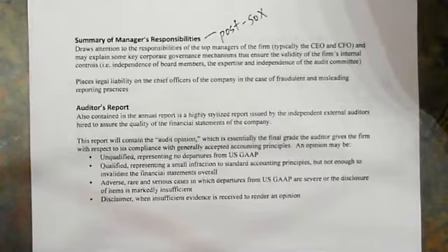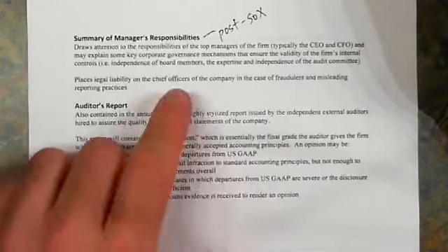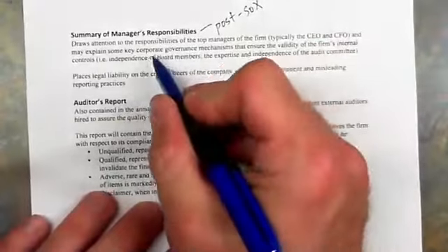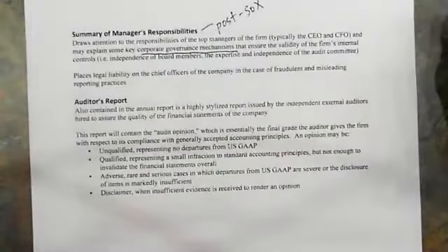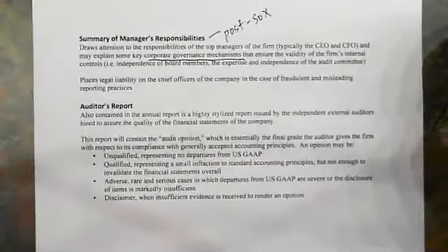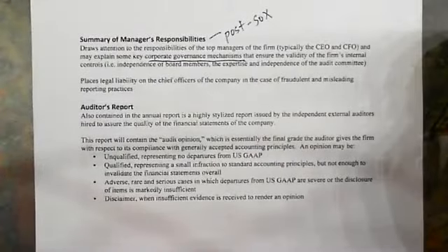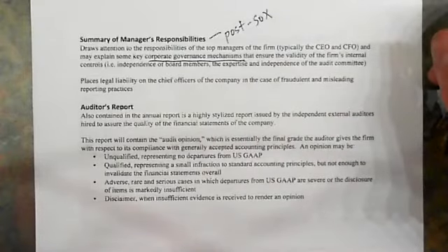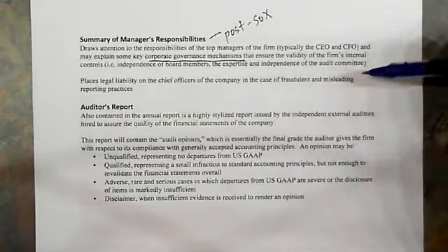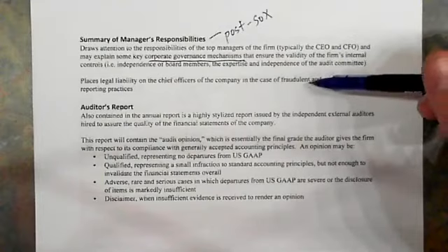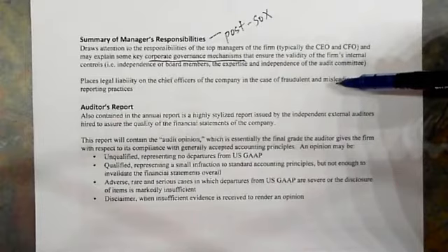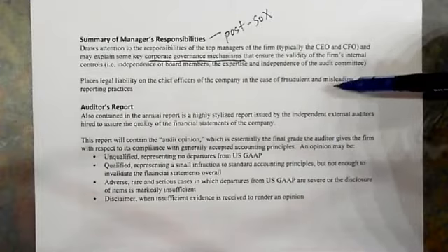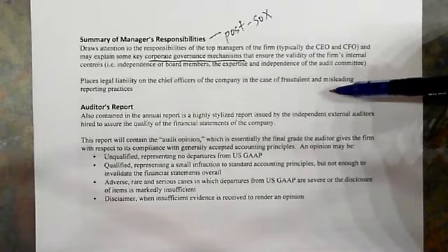So there's a lot of stuff that is inside this management responsibilities. It also talks about corporate governance mechanisms that ensure, again, the integrity of the financial reporting system, so that not one person can unduly influence items and bias the reports that we see within the company. It also has the CEO and the CFO sign off on the validity and the veracity of the financial statements, so that puts them in the hot seat. If anything happens, then they can be held accountable in court.